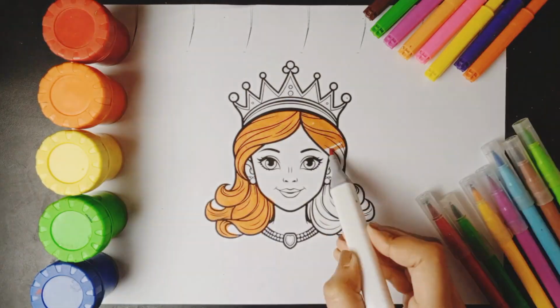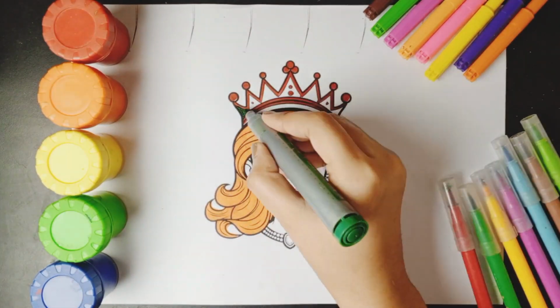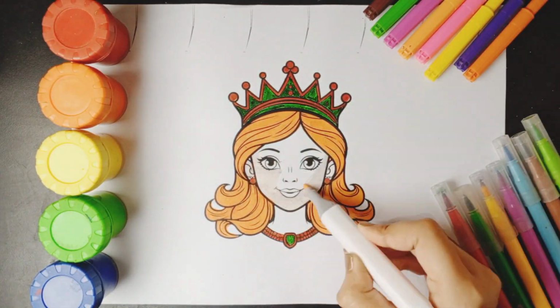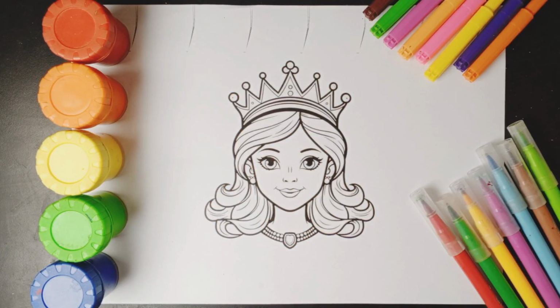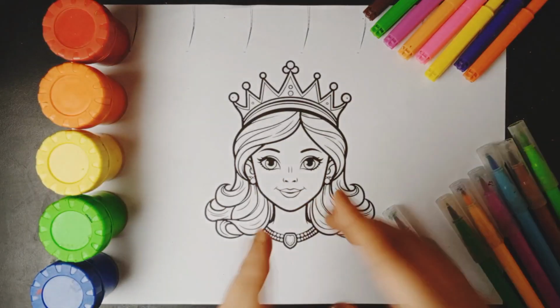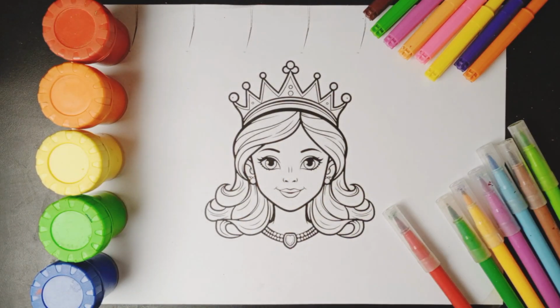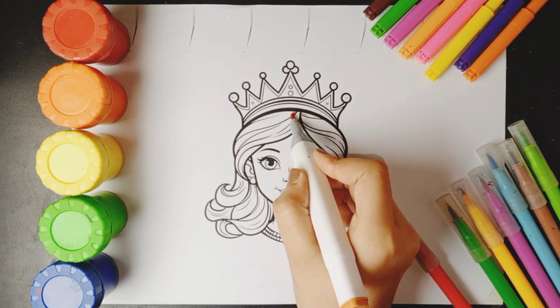Today I am going to color a beautiful queen. Let's color with me. Kids, are you ready? Let's start. First, I am coloring her hair with brown color.